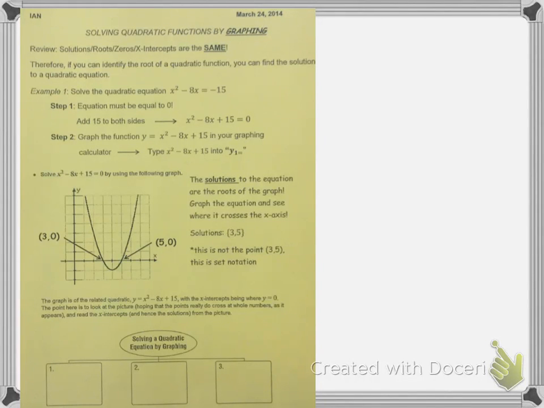Today's notes cover solving quadratic functions by graphing. Let's start by reviewing. Solutions, roots, zeros, and x-intercepts are the same. We are looking for the same x values.